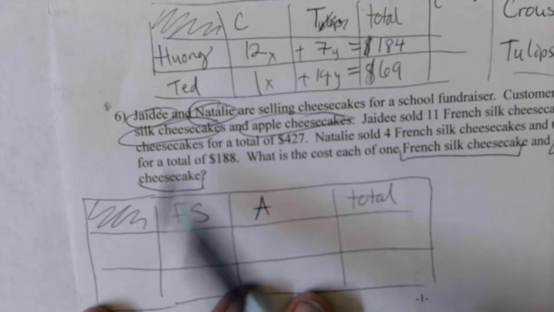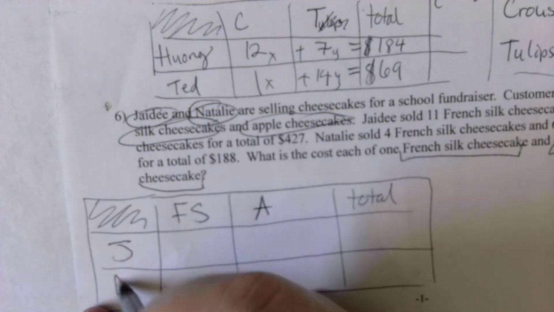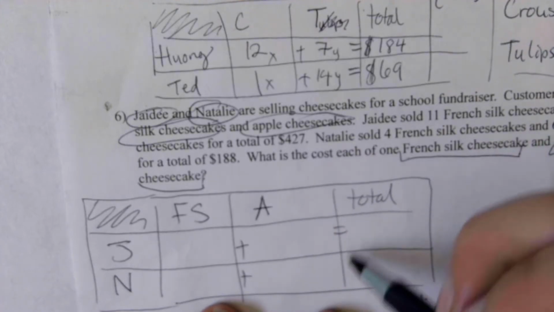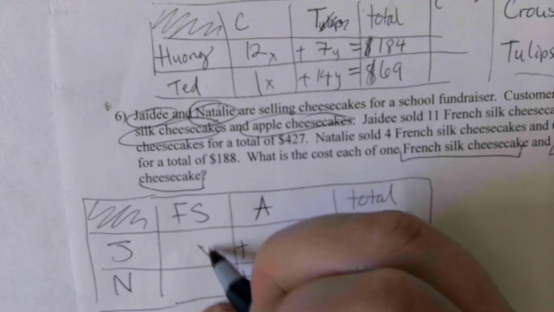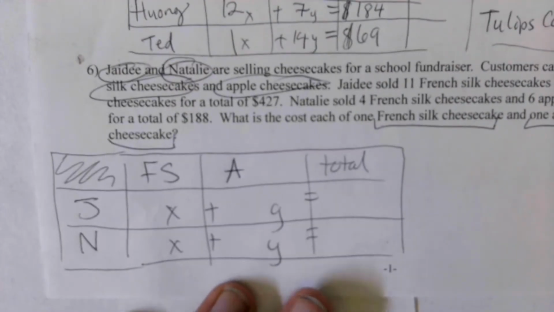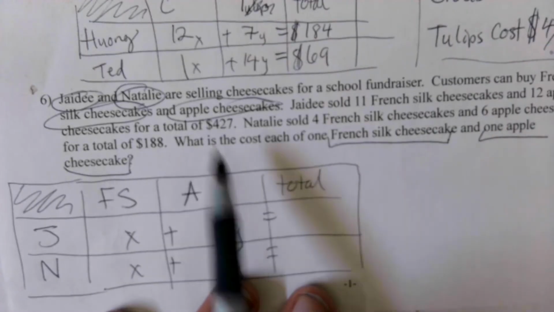JD and Natalie are my people, so let's just say JD, Natalie. Then I already know it's going to be plus, plus, equals, equals. This is going to be X, X, Y, Y. I already know all of that. Now let's just fill in our numbers.